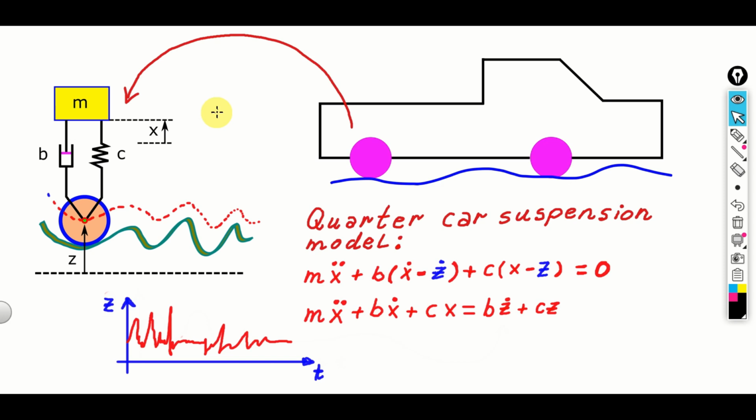Hello everyone! In this control engineering and control theory tutorial, we explain how to simulate a quarter car suspension model in Simulink and MATLAB when the disturbances are stochastic.